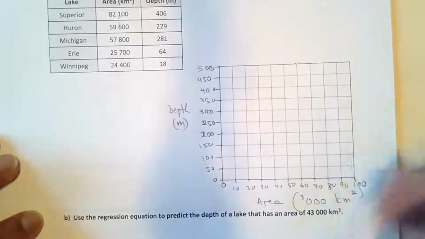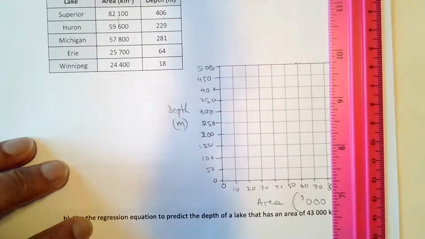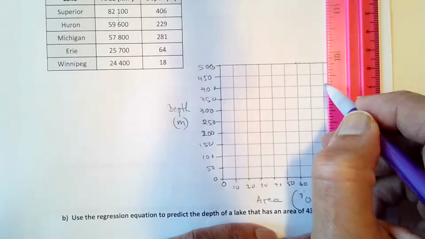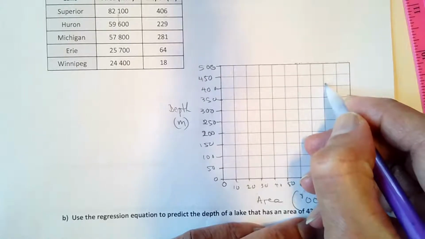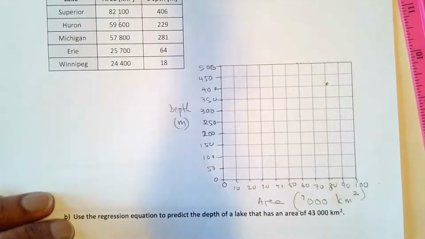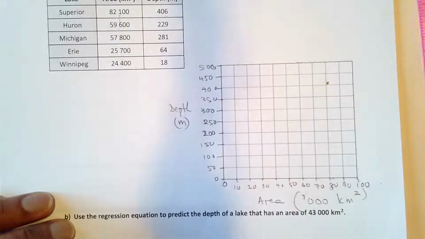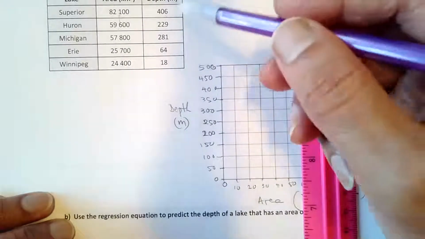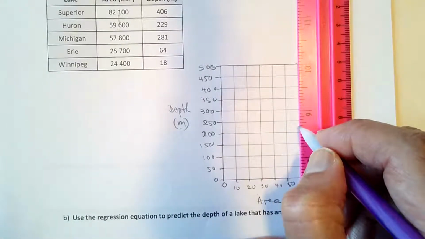So we find 82,000, which is approximately around here. Now I'm going to use a ruler to give me a better approximation here, and a depth of 406. So this is around 82. So 406 is around here, just above 400. So that's my first point. Next point is at 59,600, 229. So 59,600 close to 60. And that's 229, approximately here.